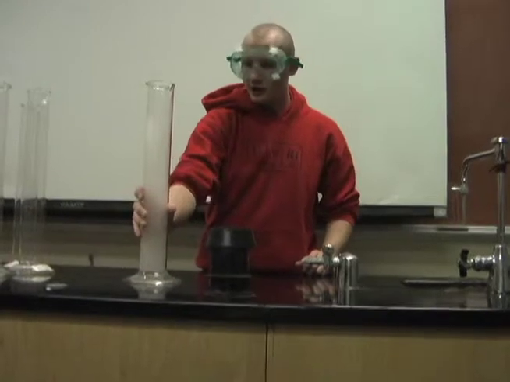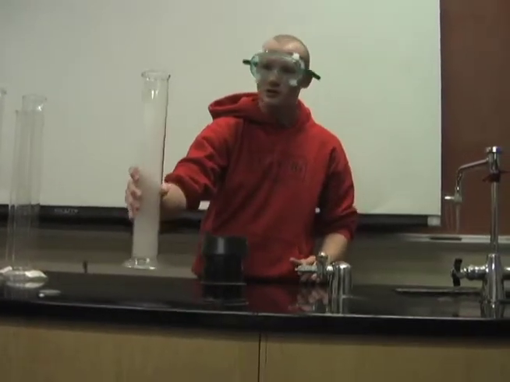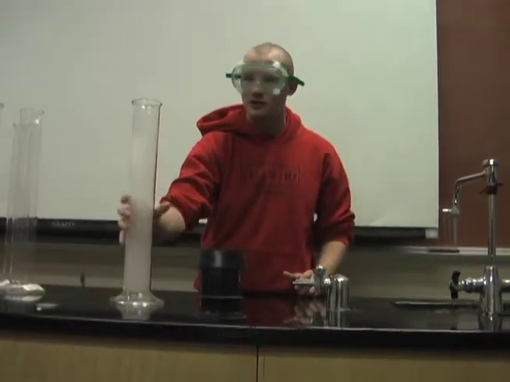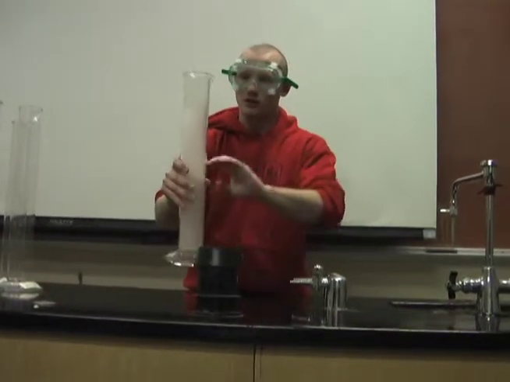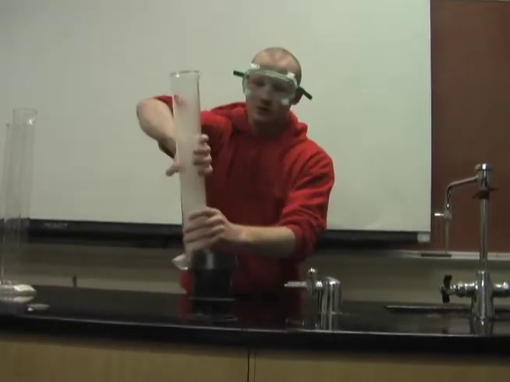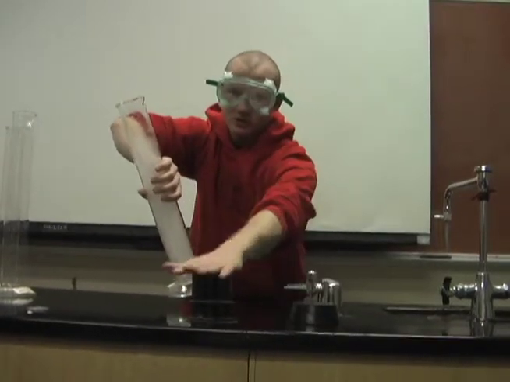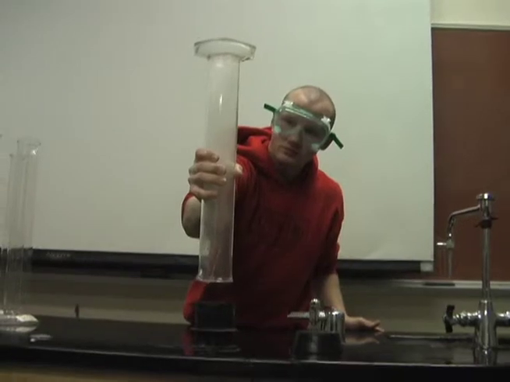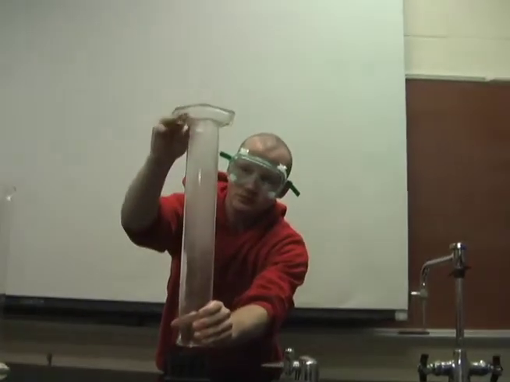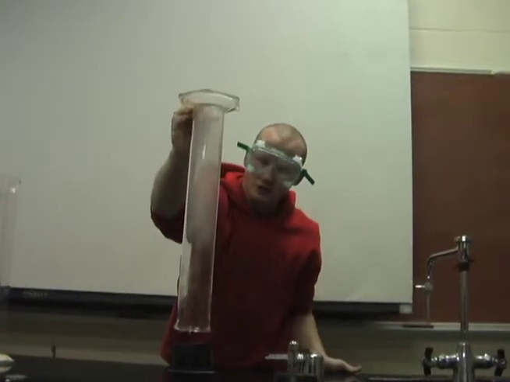Okay, so after we've already emptied these out, we still get a little carbon dioxide gas left in here, and since carbon dioxide gas is actually heavier than the normal air, it's just going to sit in here. And something fun we can do is with a vacuum, we can see it being sucked out.